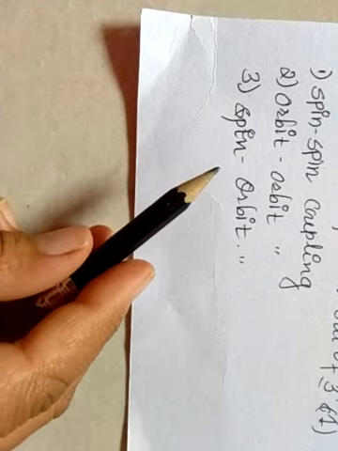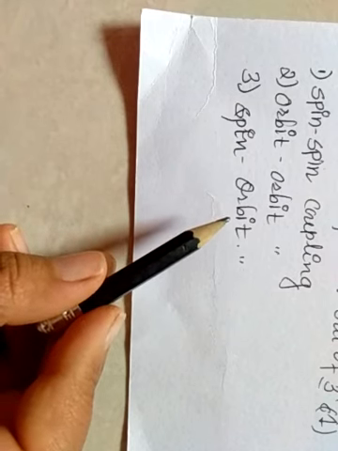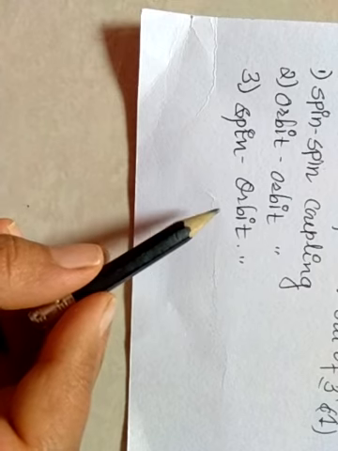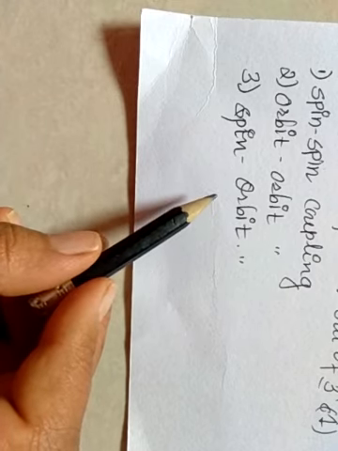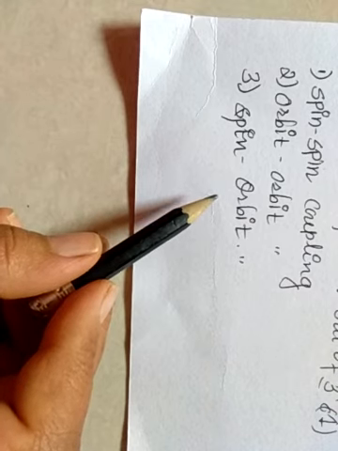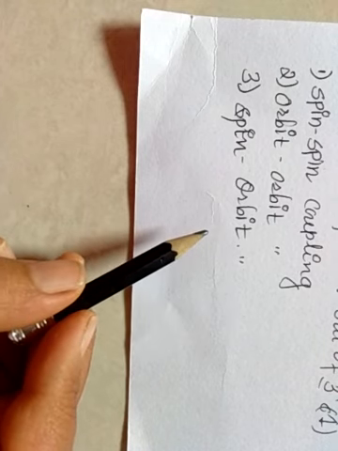Next, orbit-orbit. The total orbital angular momentum quantum number defines the energy state for a system of electrons, and this state or atom term is represented by the letters S, P, D, F, G, H and so on, isn't it?